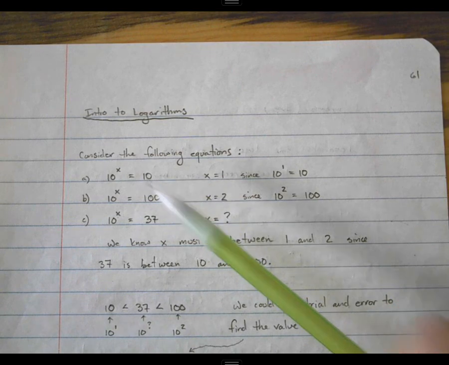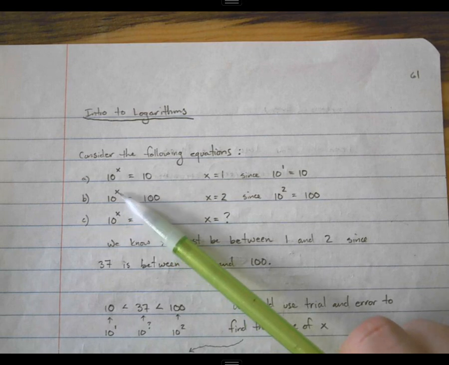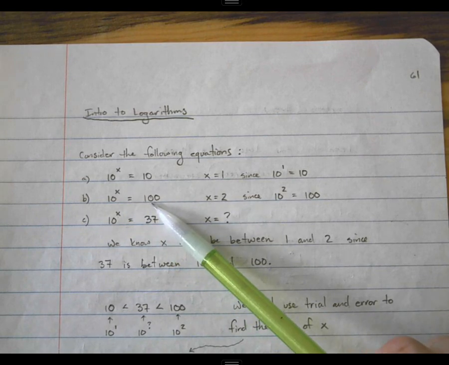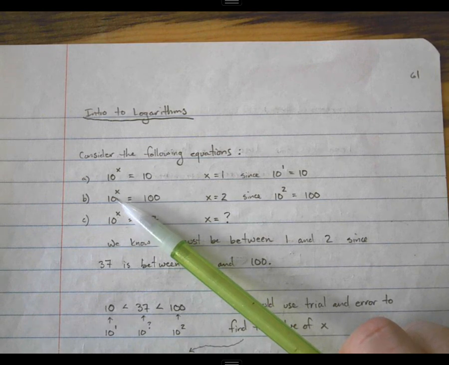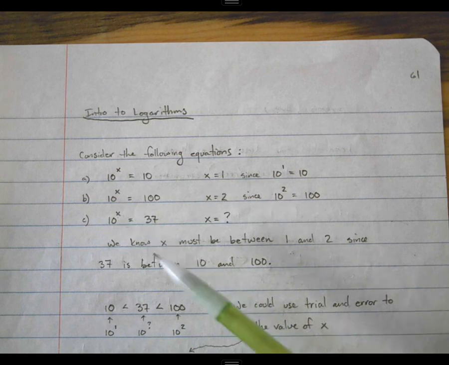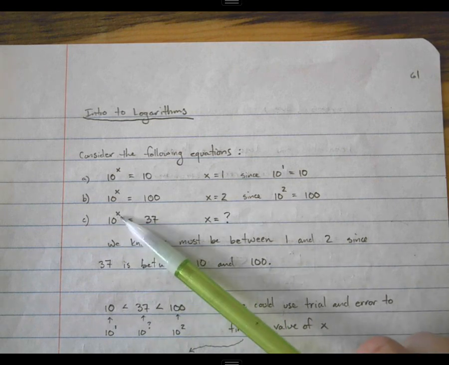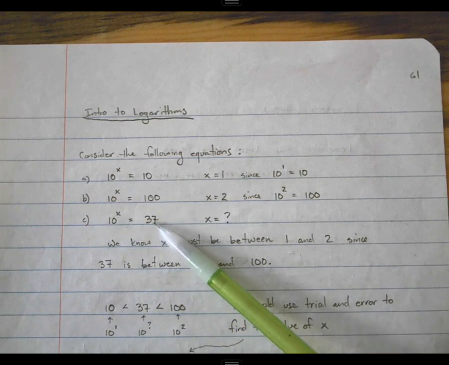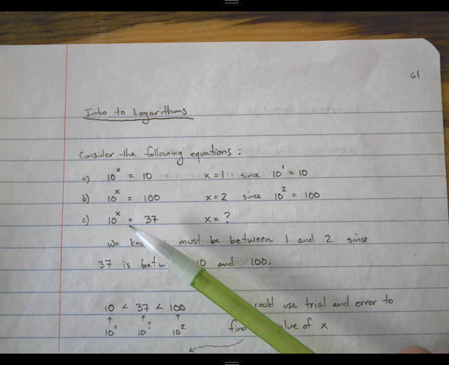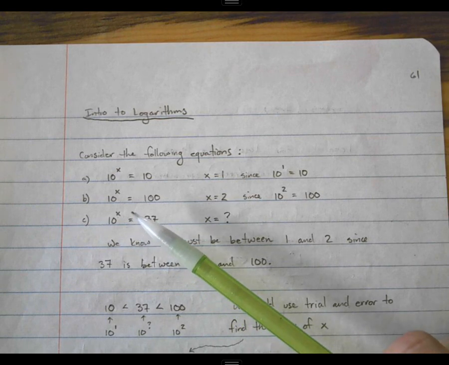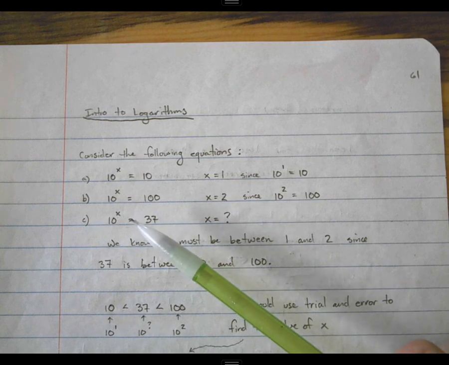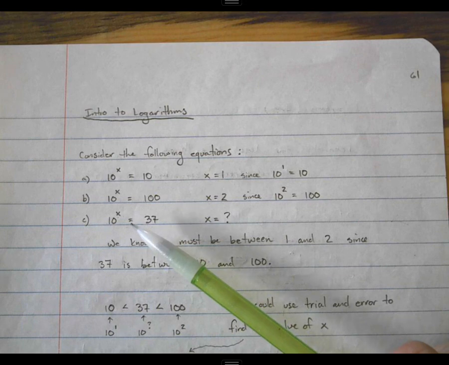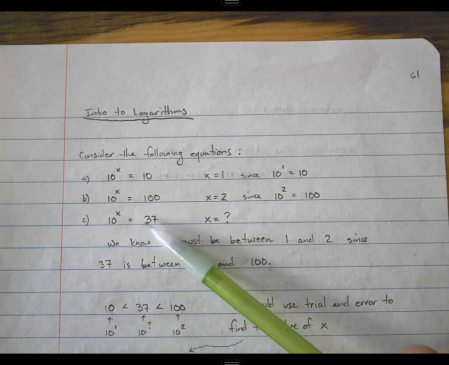Easy. Second one, 10 to what power equals 100? Well, you guys should know that. 10 squared is 100, so in this case, x equals 2. But what if I pose the question, 10 to what power is 37? Well, hopefully you realize it has to be bigger than 1, because 10 to the first would give us 10. And it has to be smaller than 2, because if 10 was squared, it would be 100.